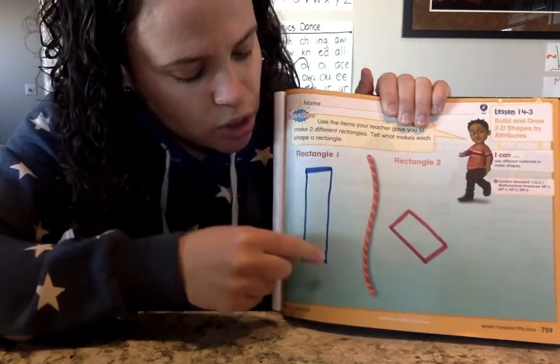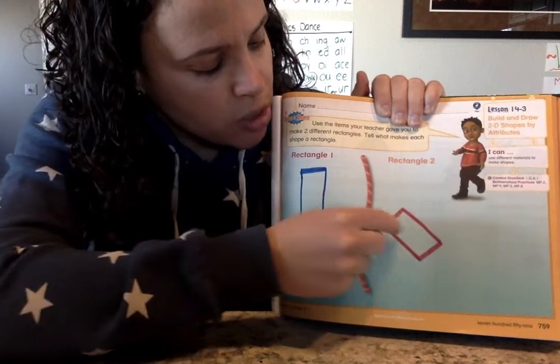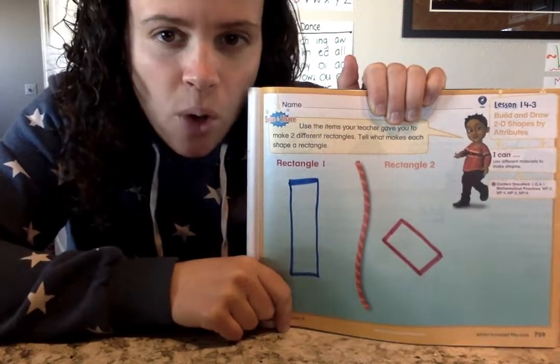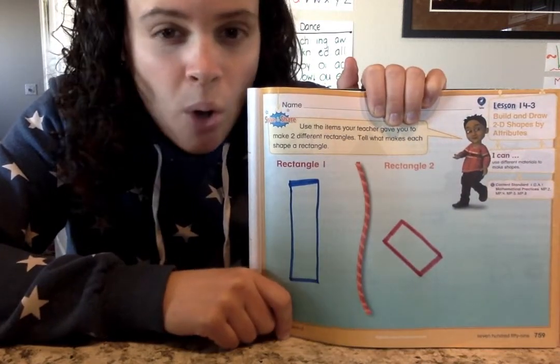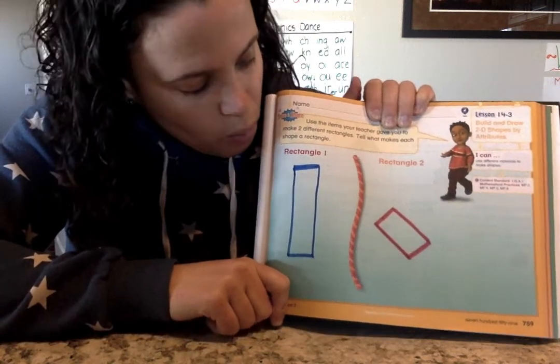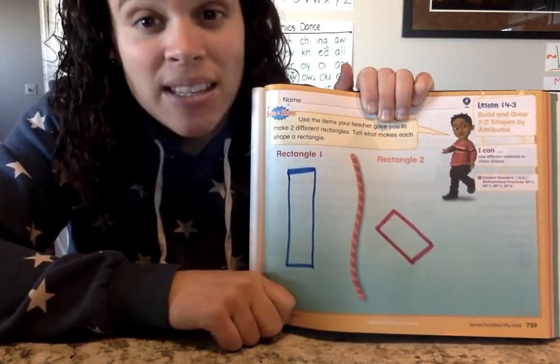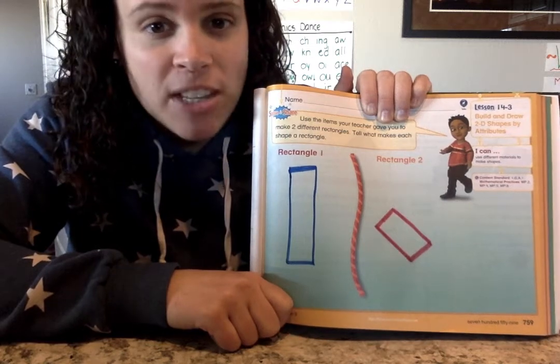So we have 1, 2, 3, 4. 1, 2, 3, 4. And there's 4 sides. And do we have any holes? No holes. No, we have no way for the animals to escape. They're penned. So both of these are rectangles, but they're different.